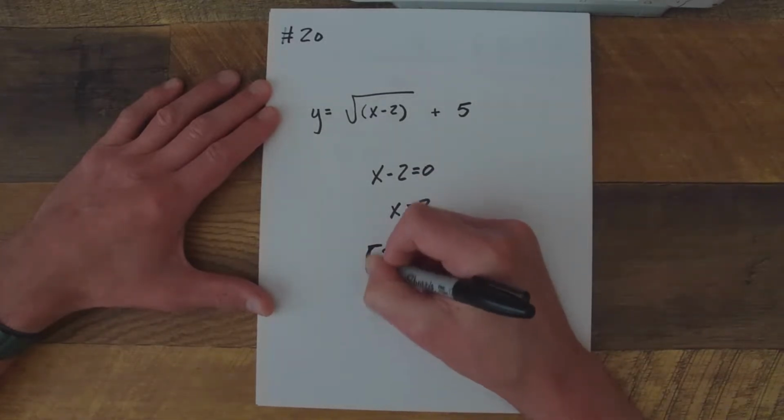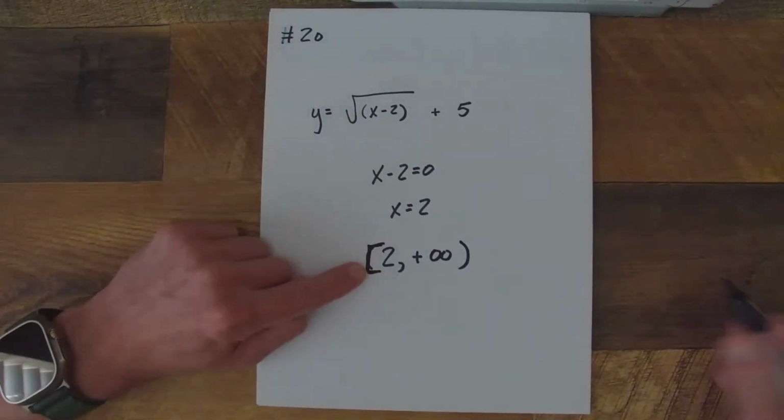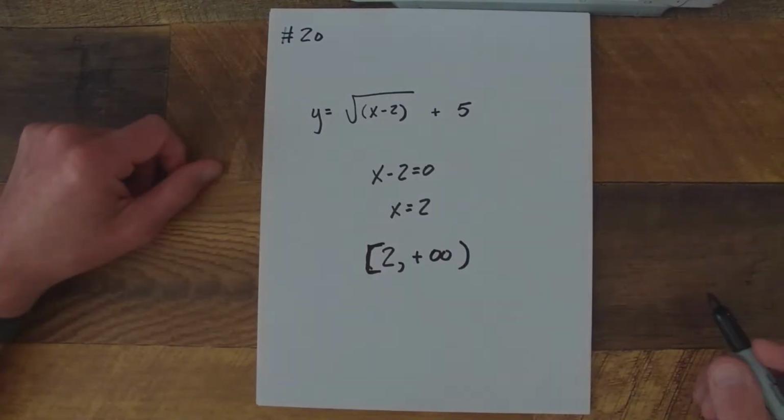And don't forget, this 2 needs a bracket because it includes 2, and infinities will always get parentheses.